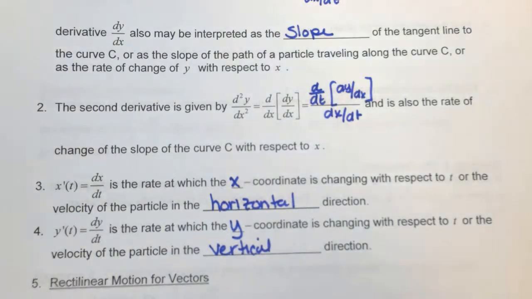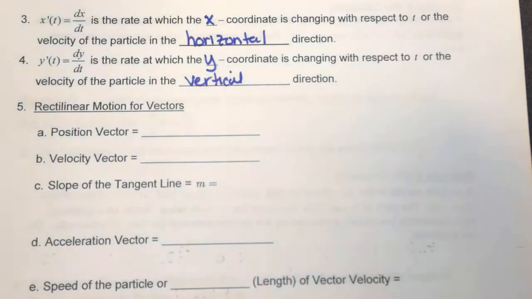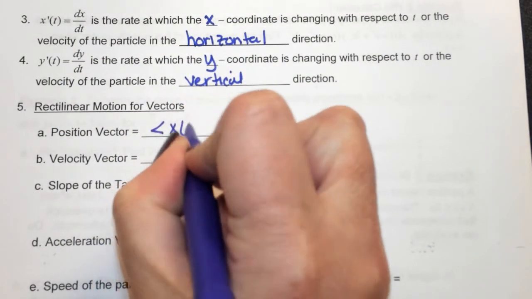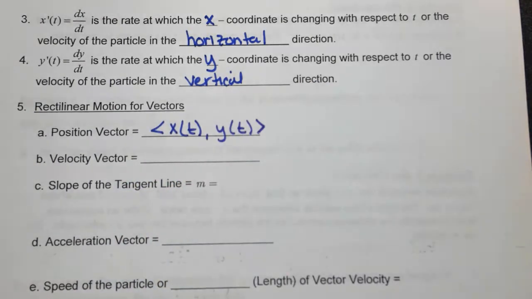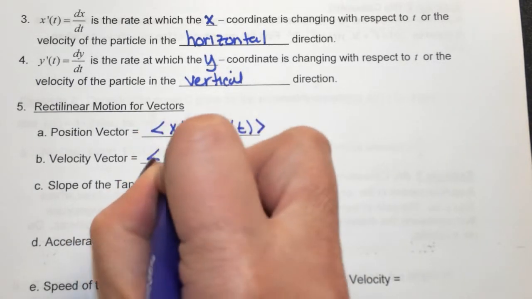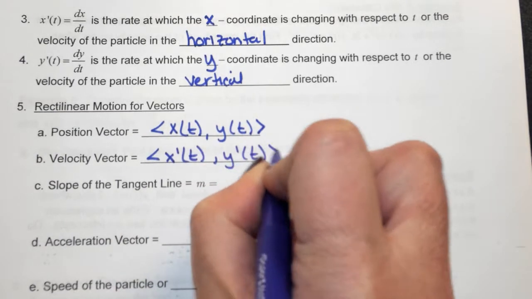So let's just talk about now the rectilinear motion when it comes to vectors. So first of all, your position vector, that is just your x of t and your y of t. Your velocity vector can be expressed as the first derivative of the horizontal and vertical component of the vector. So that is going to be your x prime of t and then your y prime of t.